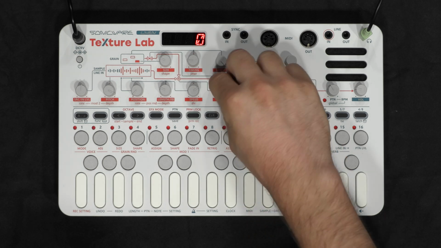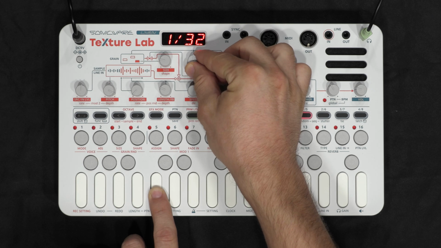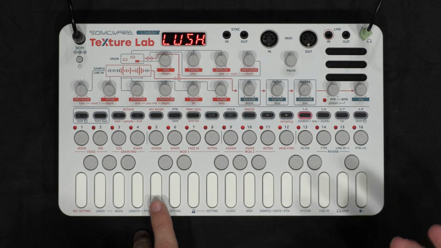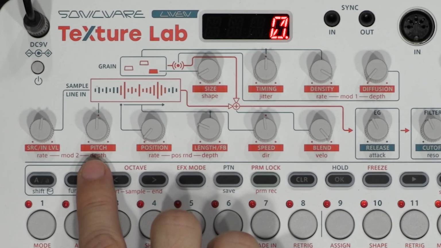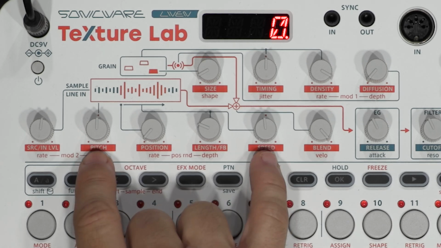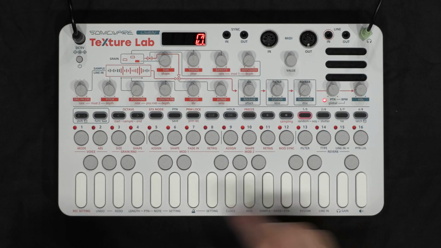Let's put the blend all the way up so we hear only the grains, and we'll make very short grains with a very high timing. So that pretty much reconstructs the sample. But now by playing with the pitch knob and the speed knob, we should be able to play the sample at different speeds while preserving the pitch, or vice versa. So let's try that.